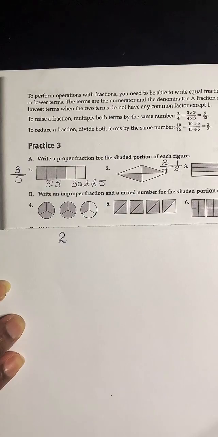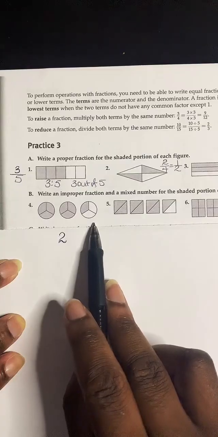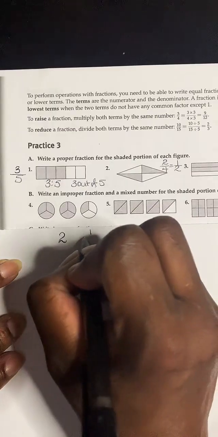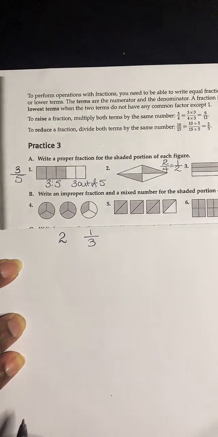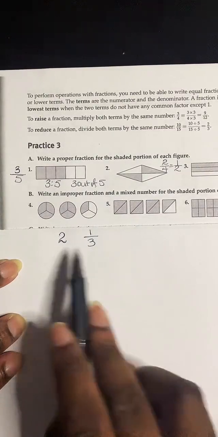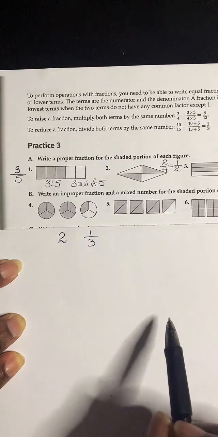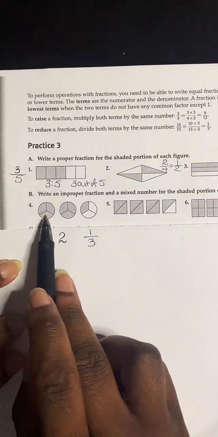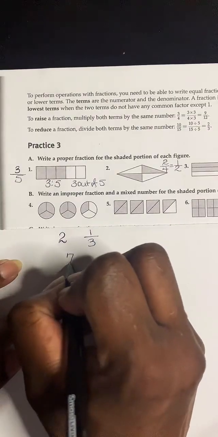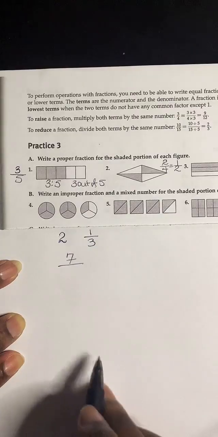Always reduce if possible. If we can, but right now we're just setting things up. Okay, let's just set things up. So this last one, this is 1 out of the 3 slots that's being shaded. Okay, so we have 2 wholes plus the 1 out of 3. Now, to make it into an improper fraction, let's count 1, 2, 3, 4, 5, 6. 7 of them are shaded.